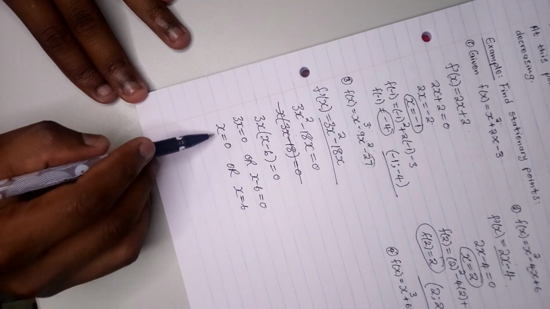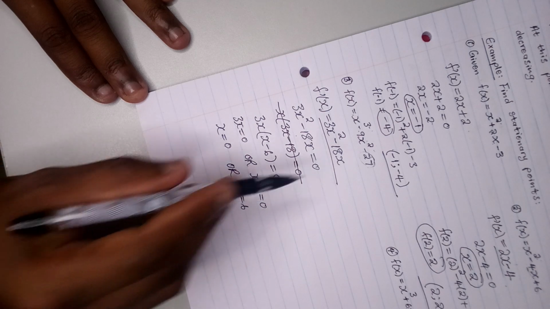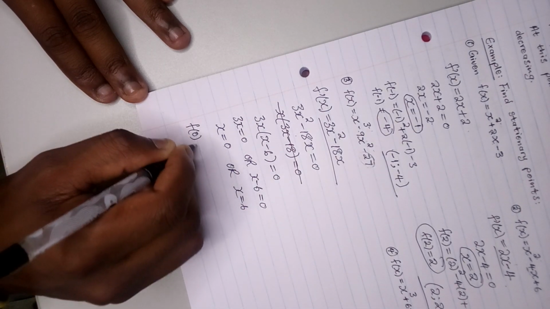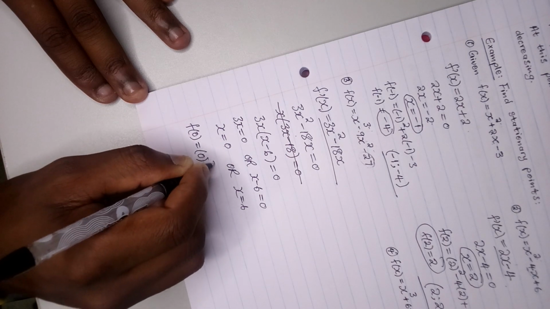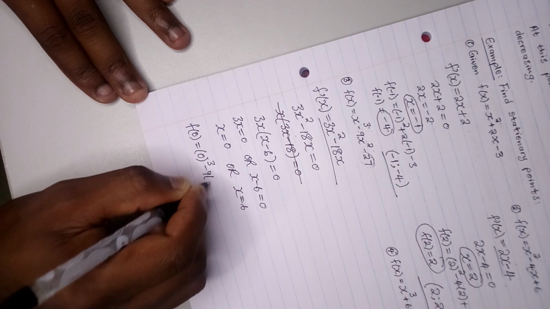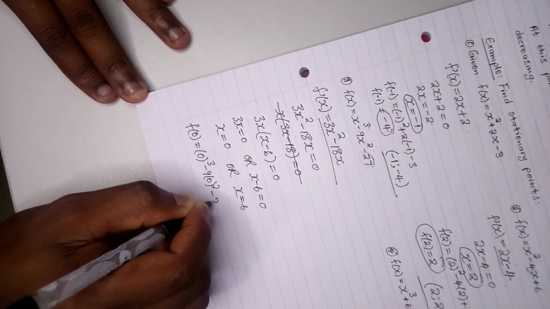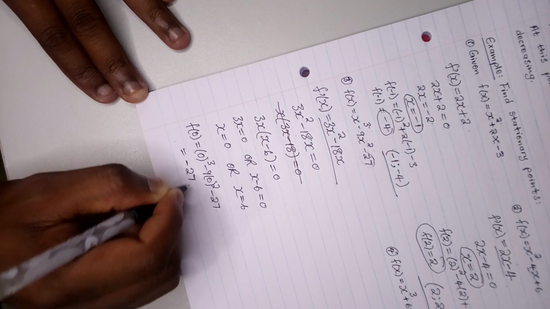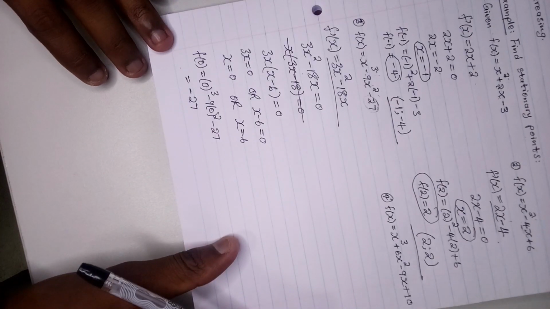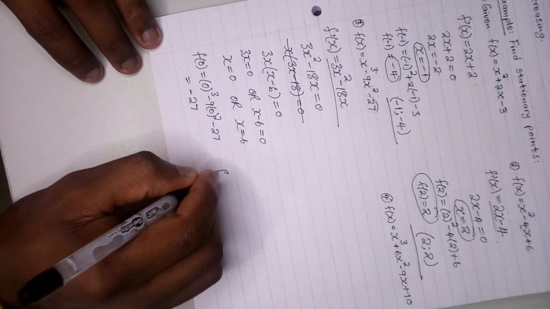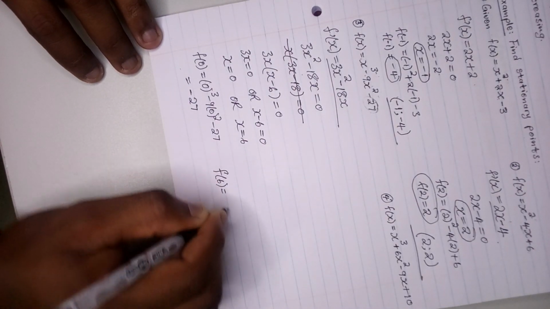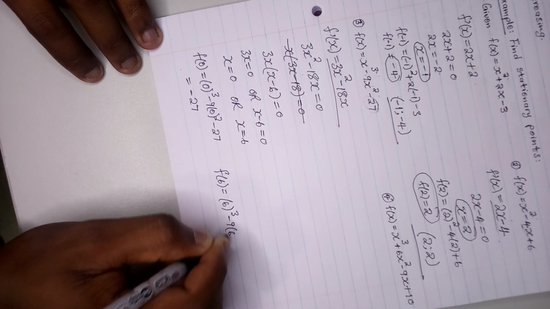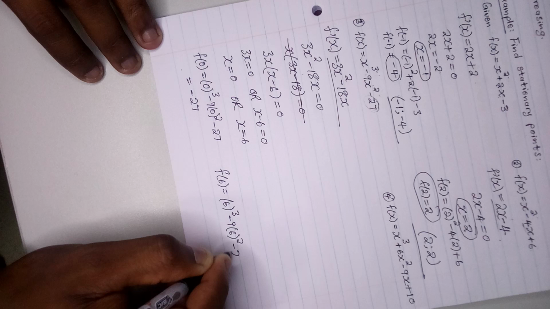Then we substitute both 0 and 6 into the original equation. If I substitute 0, it's 0 cubed minus 9 into 0 squared minus 27, and my answer will be negative 27. If I substitute 6, f of 6 equals 6 cubed minus 9 into 6 squared minus 27.